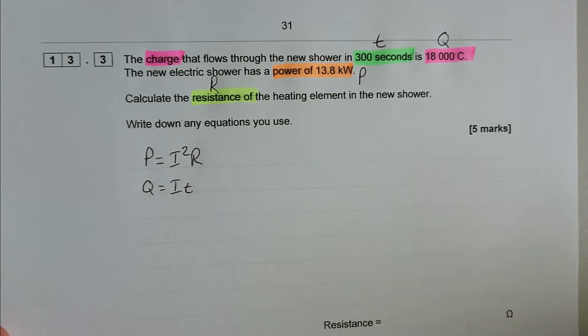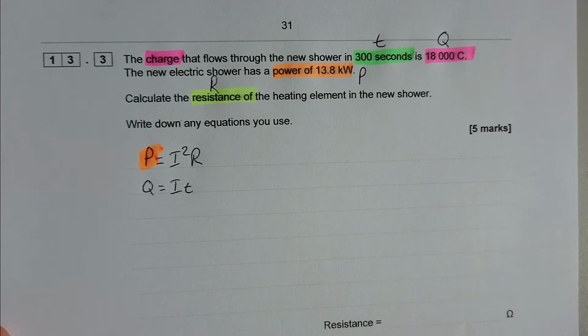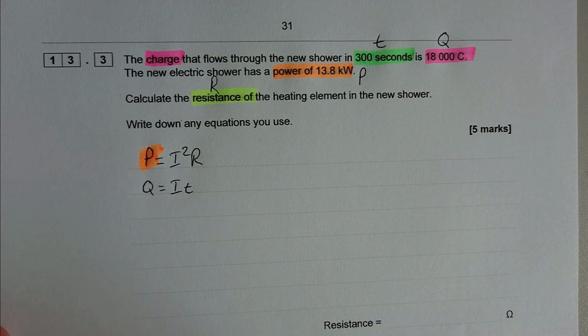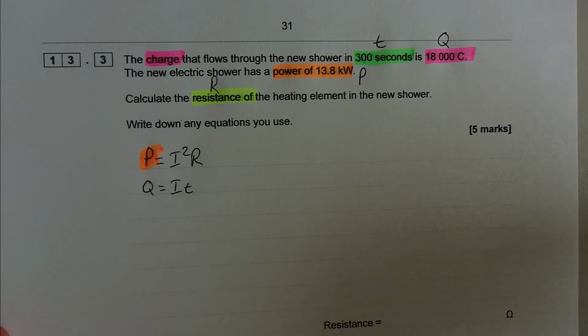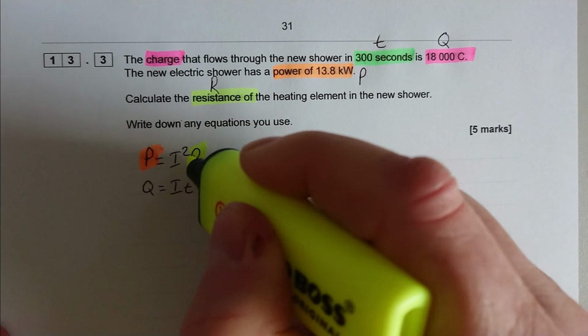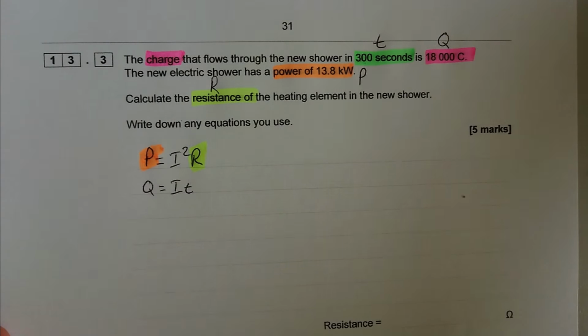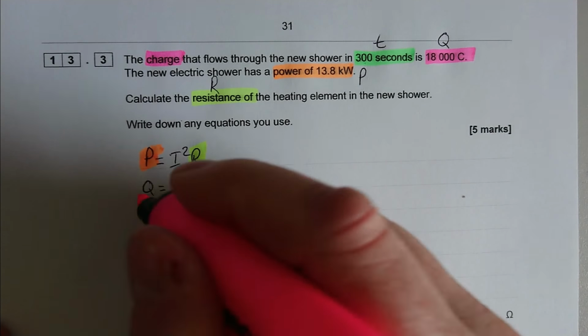So power, that's orange. Current, well, I haven't got current in the question at all, so I can't highlight that one at the moment. Resistance, I have got. Q, that's charge, I've got that.